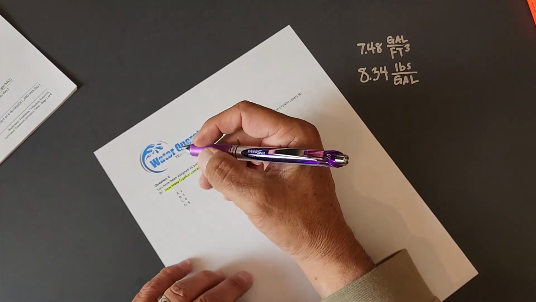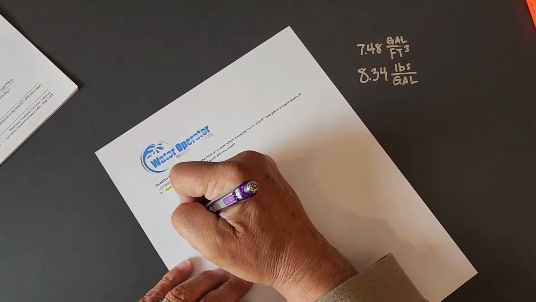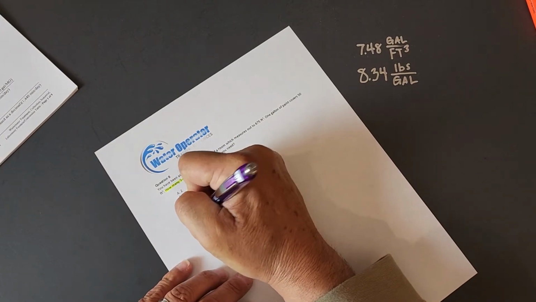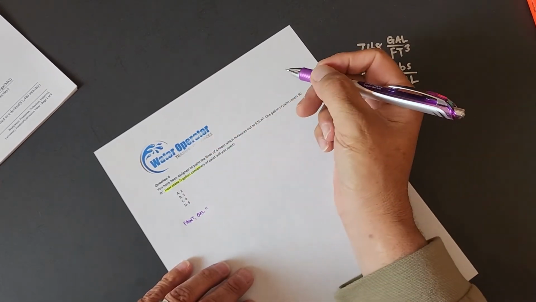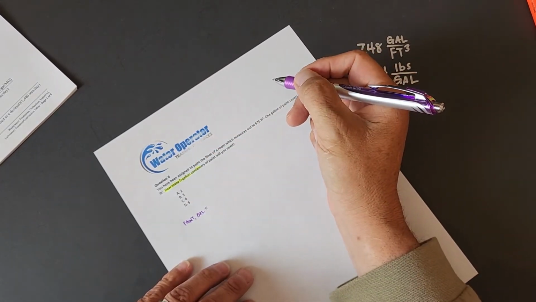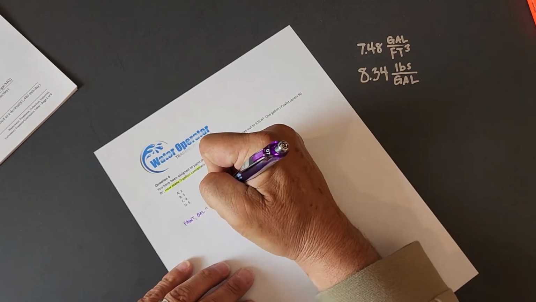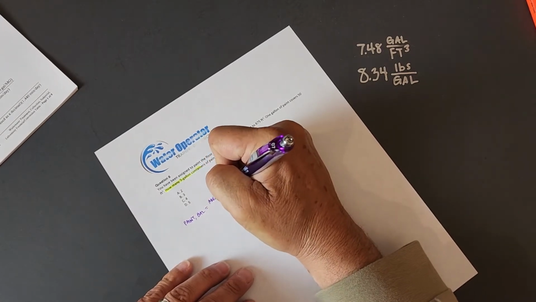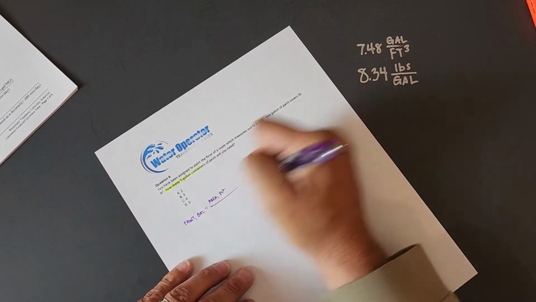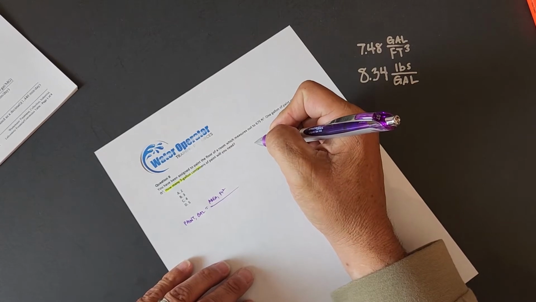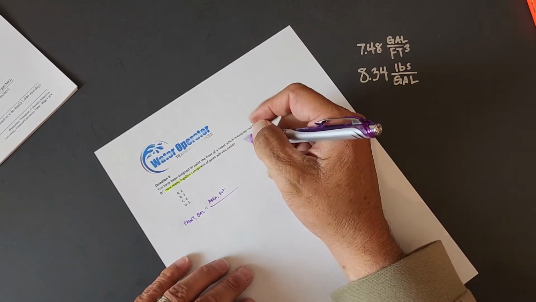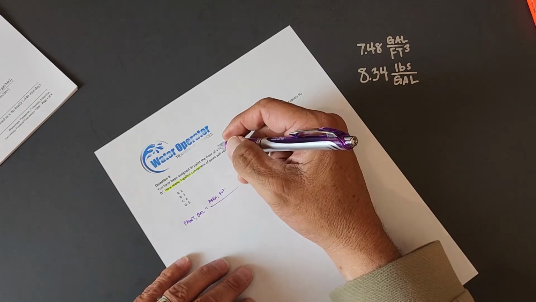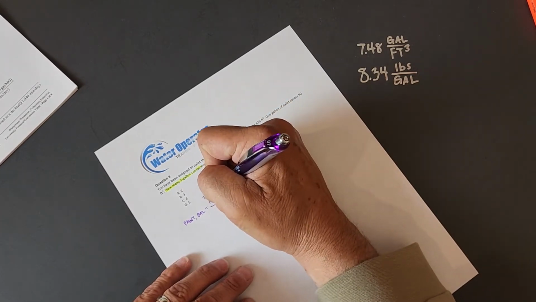So paint by the gallon equals the area in square feet, should we call that total coverage?